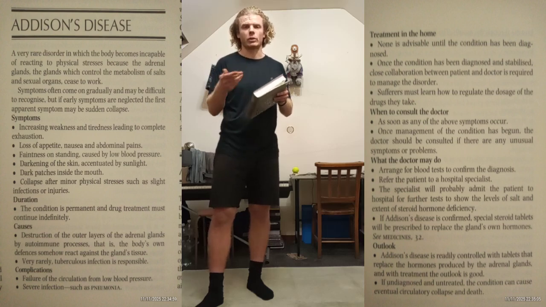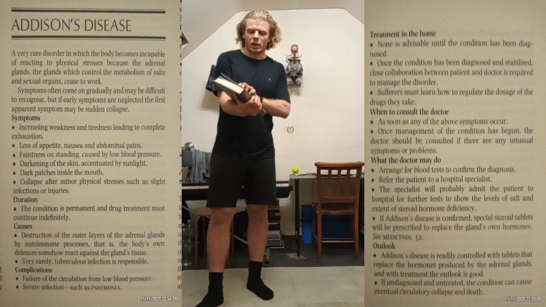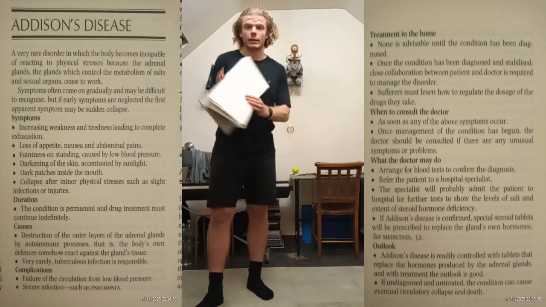If recognized, there is drug treatment through steroid tablets, and the treatment has to be done indefinitely. These drugs replace the hormones which the adrenal glands should actually produce. Close cooperation between doctor and patient is necessary, because the patient has to know the right dosages of the steroid tablets. But if they are taken, the outlook is good. That is according to Keith Hodgkin's Family Medical Advisor, page 63.